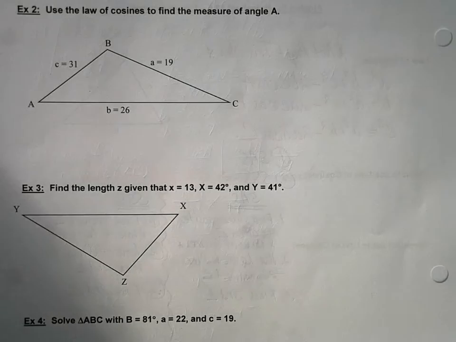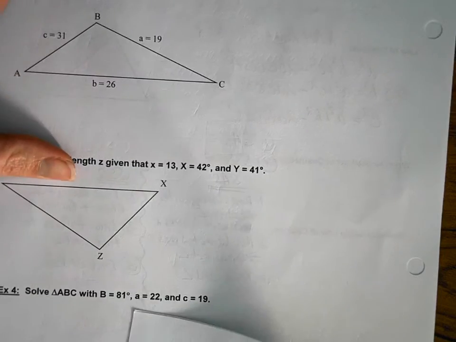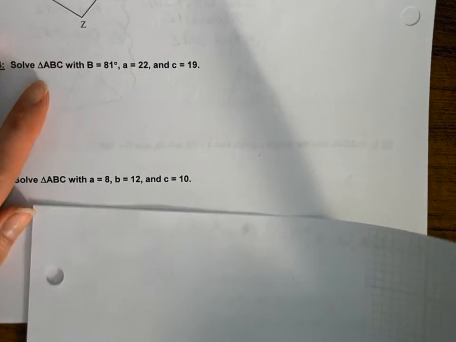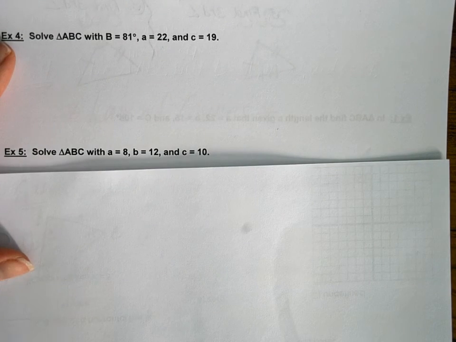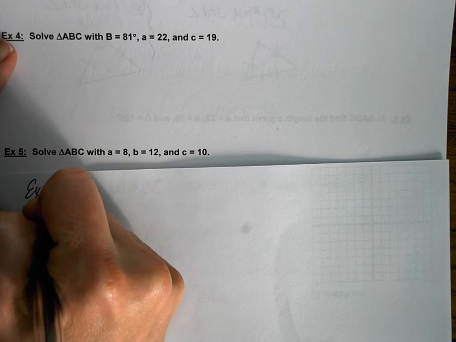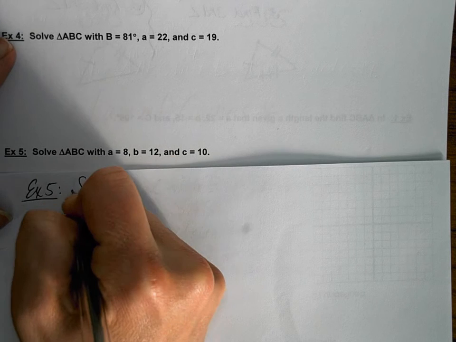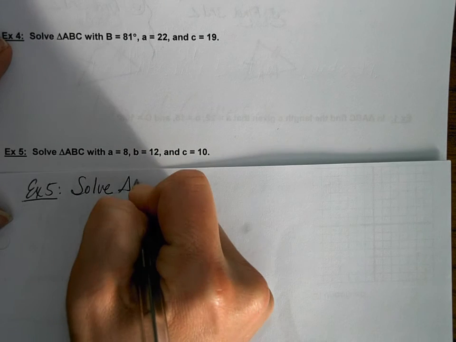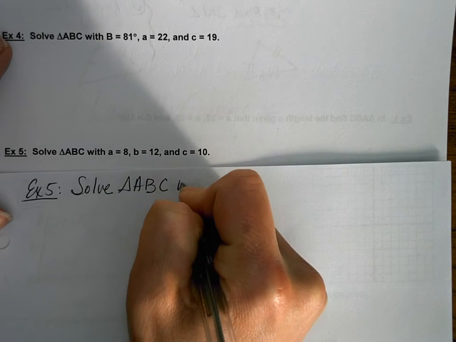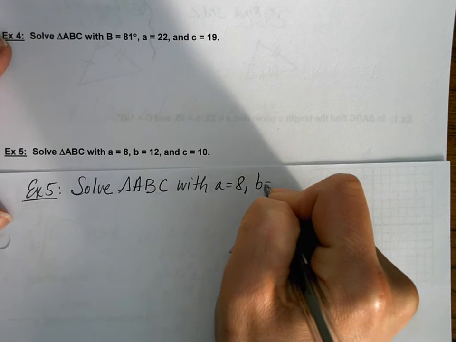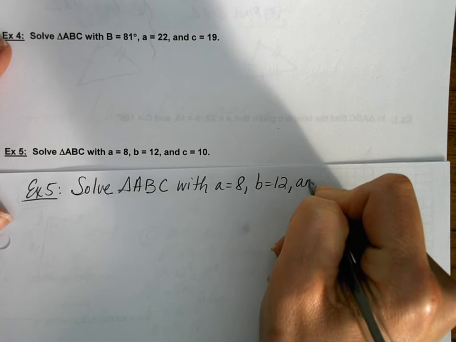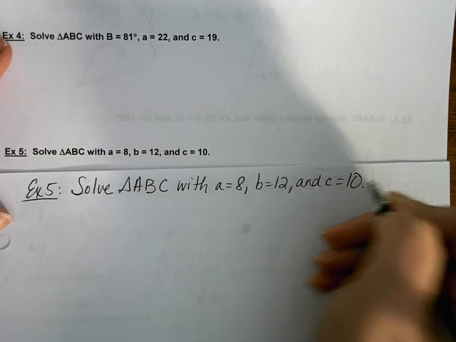We're going to go right down to example number 5. All right, in example number 5, we're going to solve triangle ABC with little a of 8, little b of 12, and little c of 10.